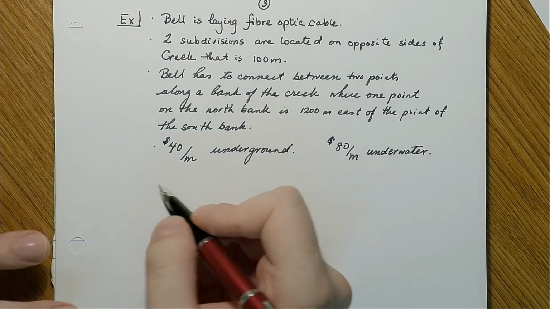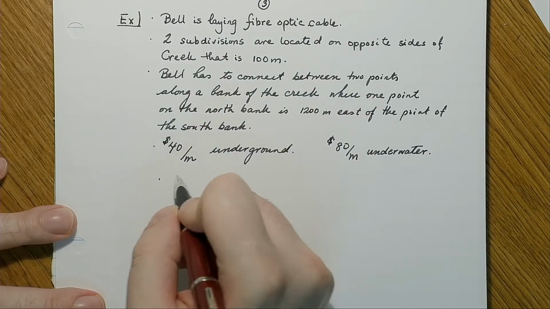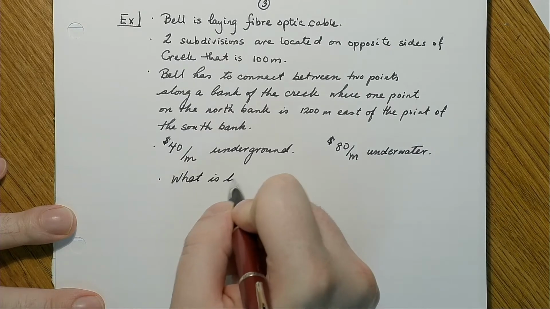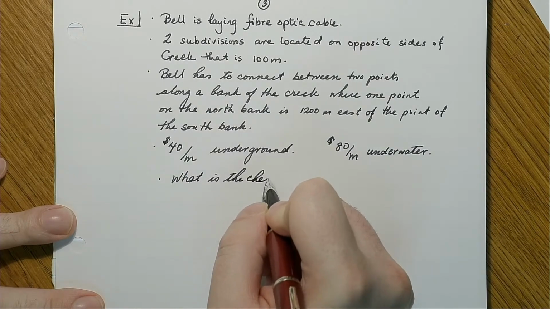And then they go, what is the cheapest way to do this?